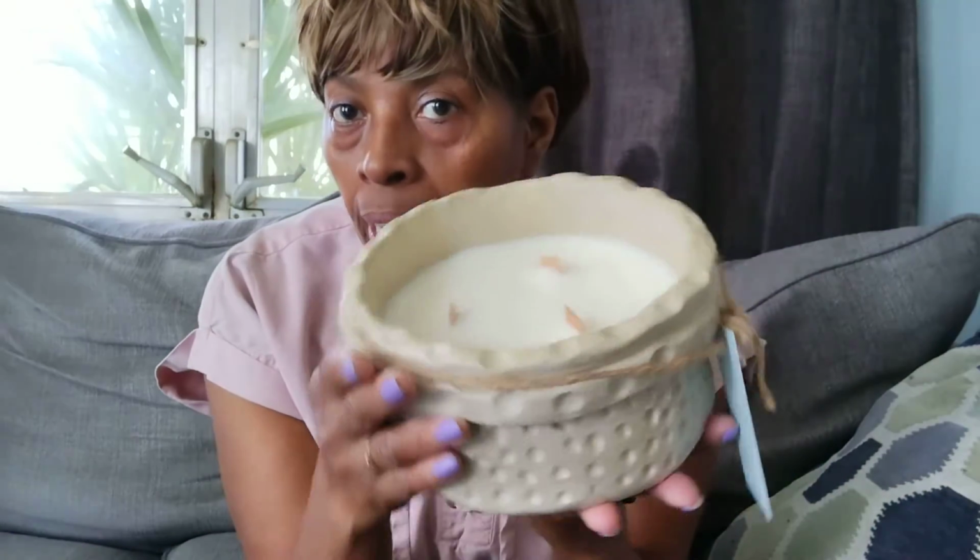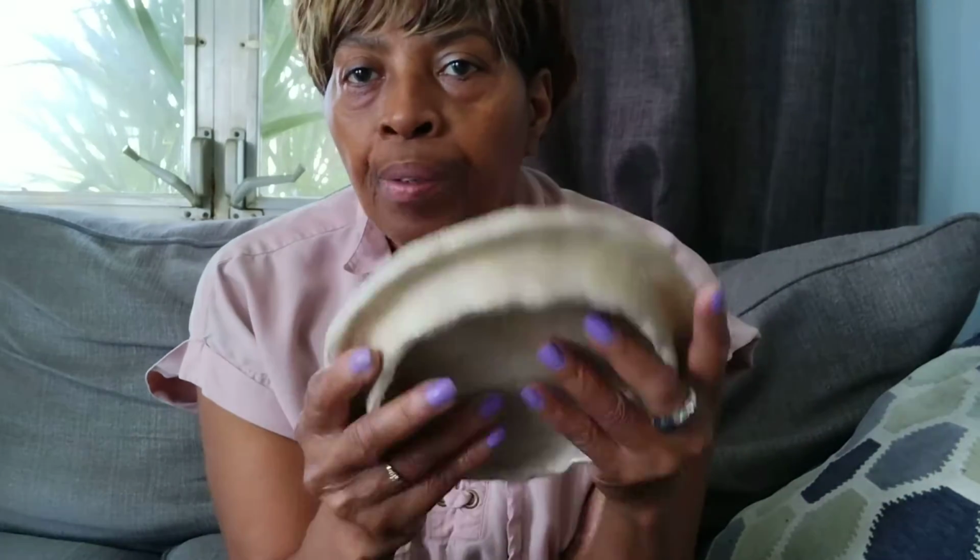Once you have your design and everything, you can put on the lid to it. I always like to have lids on my candles. You want to put your sealant on it, let that sit and dry for at least about 6 hours, and then it becomes waterproof.